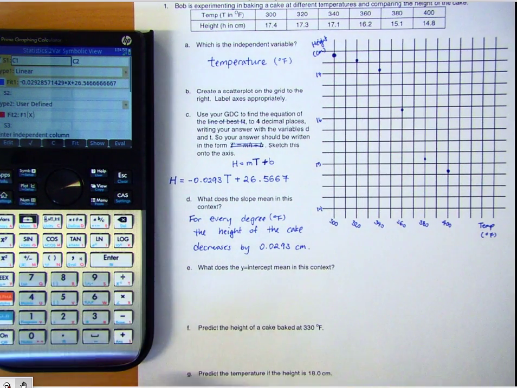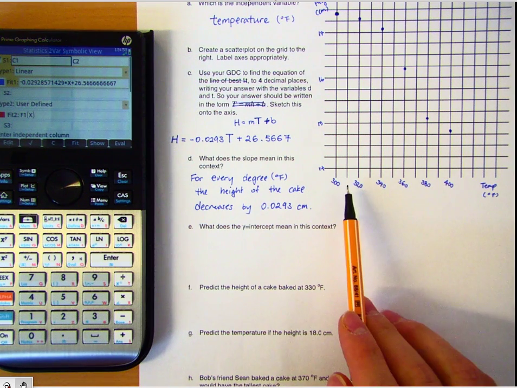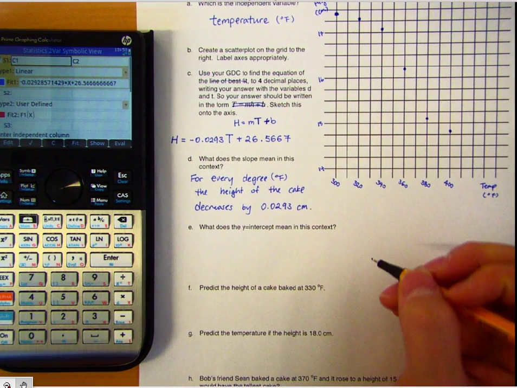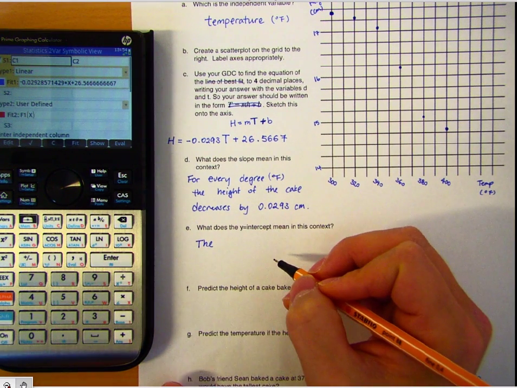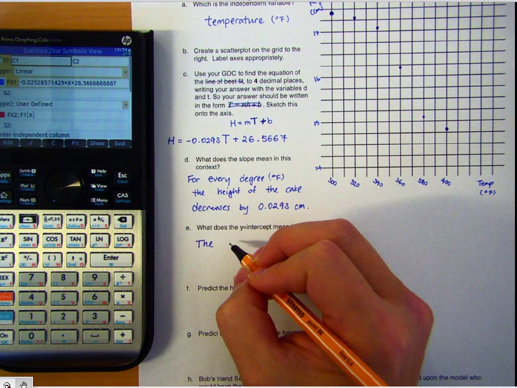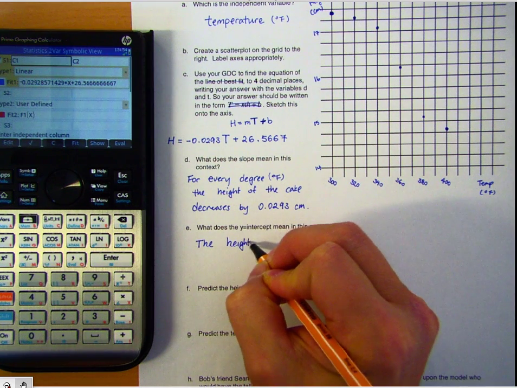Okay, this one's a funny one, isn't it? What does the y-intercept mean in this context? The y-intercept is when the x value is 0, and your x values are temperatures in Fahrenheit. So that would be the height of the cake at 0 degrees Fahrenheit. Does that make much sense? No, 0 degrees Fahrenheit is definitely far, far below freezing. So this is actually an ice cream cake, maybe. It's not going to rise very much then.